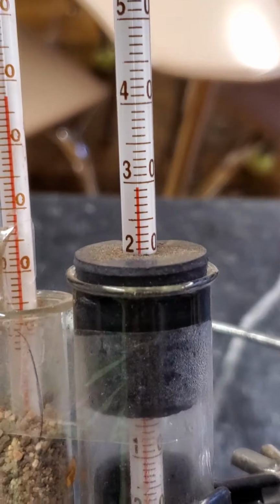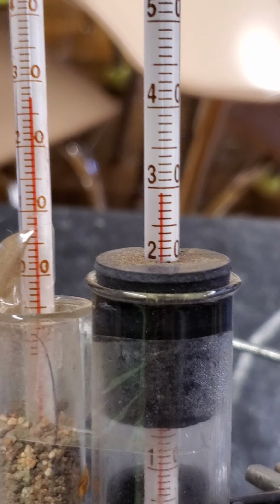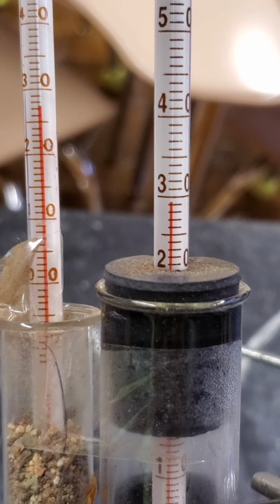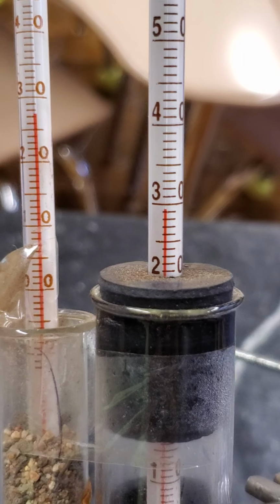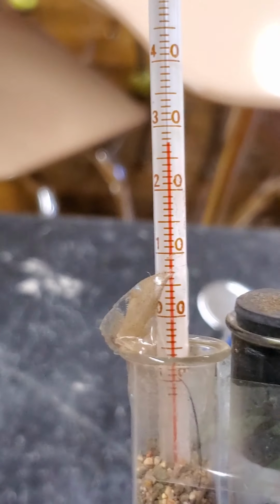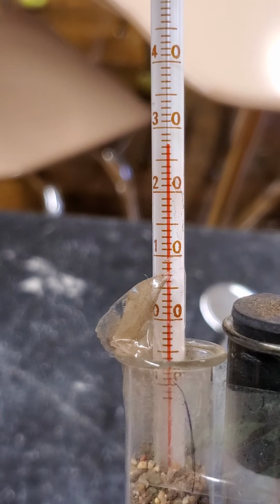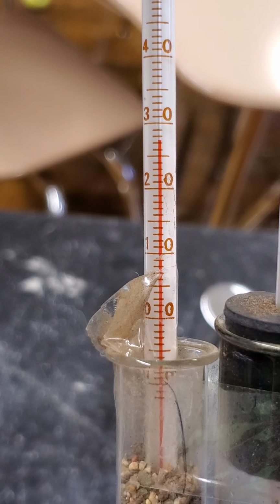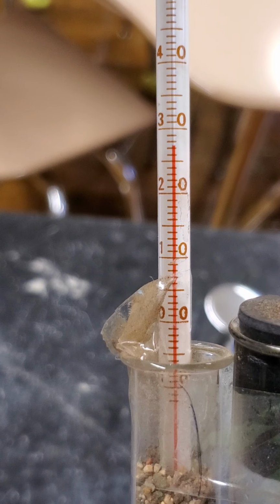Okay, so let's see. Well, it's 29.5 degrees Celsius for the water temperature and 27.5 degrees Celsius for the soil temperature. Okay, 4 more minutes and then we'll be finished.